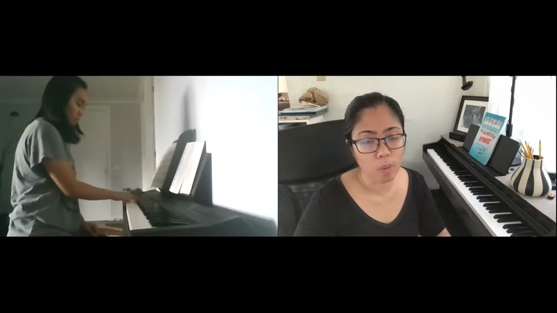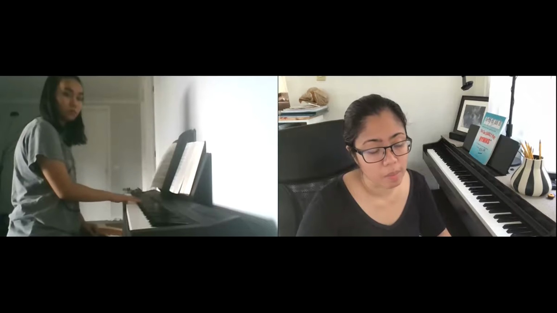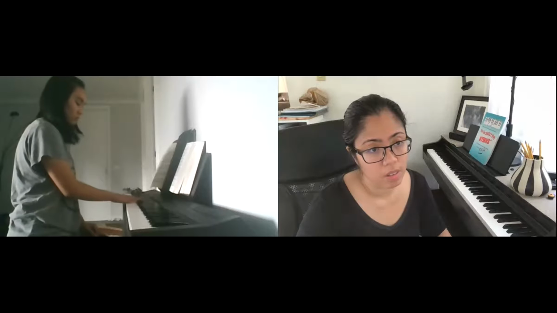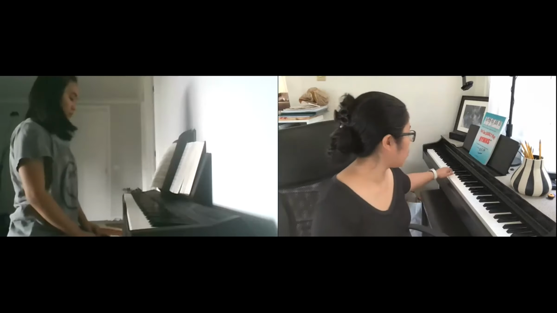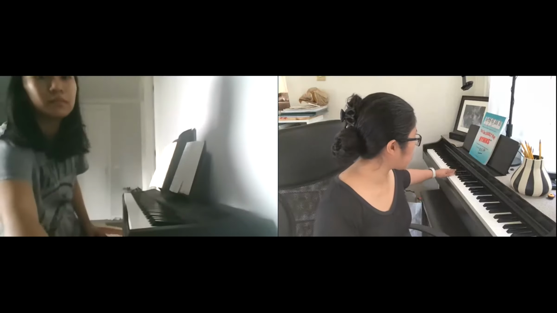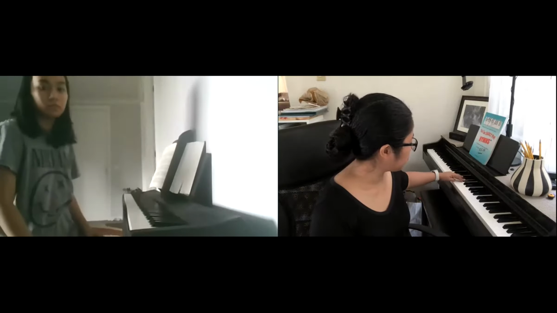So remember, what happens to the relative minor is it takes the same key signature of the relative major. So it would have the same key signature as D major. But what happens is the seven and the eight should be a half step.